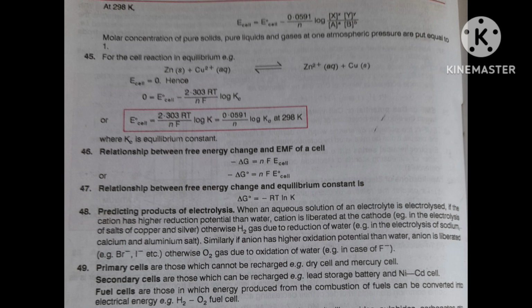If you write only K, you are telling about the same equilibrium constant, but sometimes that K you can consider for any condition, even if it is not at standard equilibrium condition.